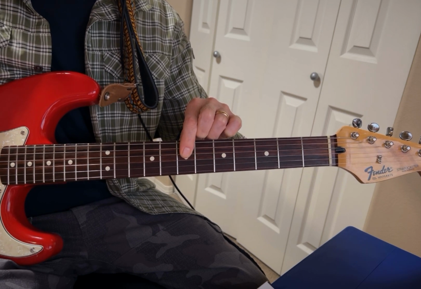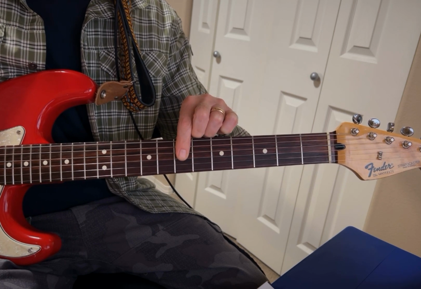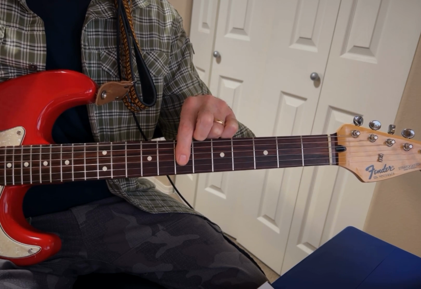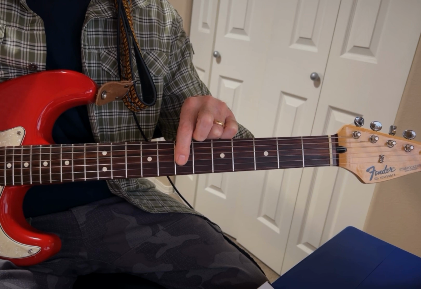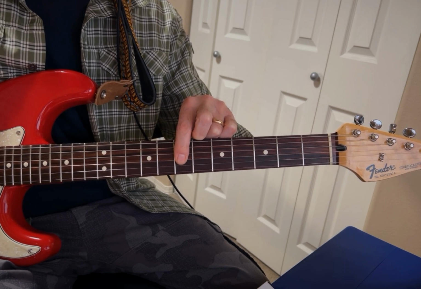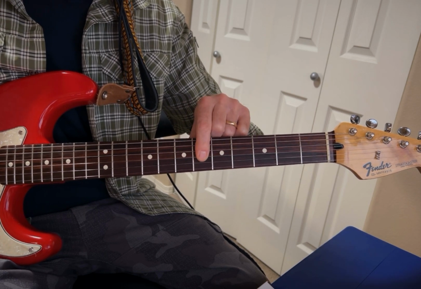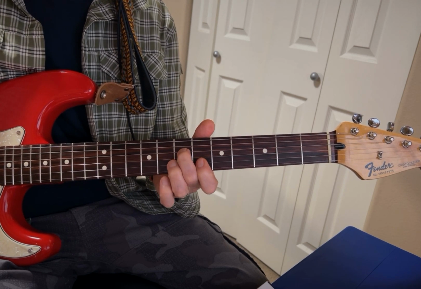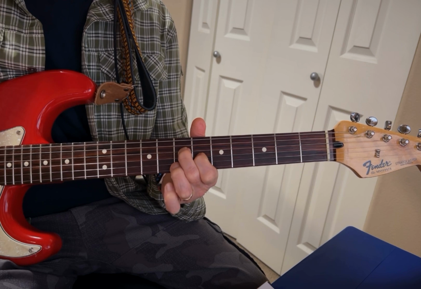That's correct. What's the distance between this note and this note? They're both on the same fret, different string. The distance is 5 half steps. We're looking for 4, so we're subtracting 1. And there's our major third.